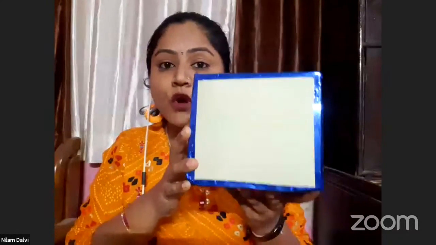Okay, children, now let us see some examples of a cube. See, this is also a cube. Why is it called a cube? Can anyone tell me? Because each face is a square. If you observe it carefully, each face is a square shape. And as each face is a square, it is a cube.